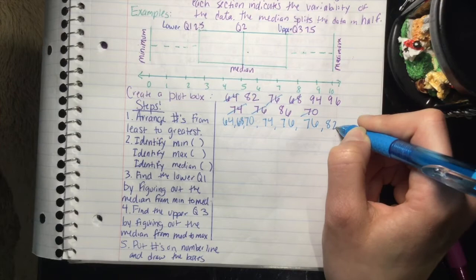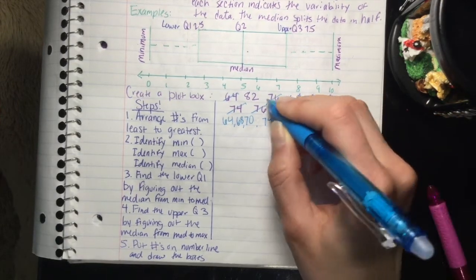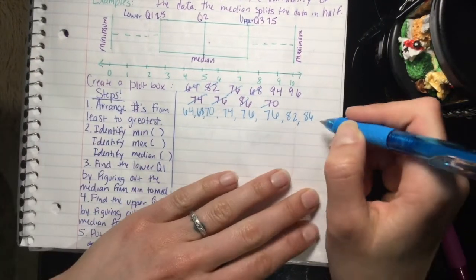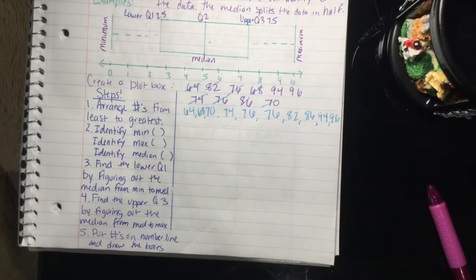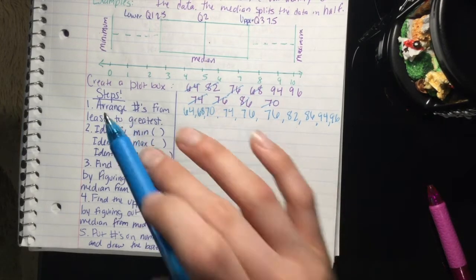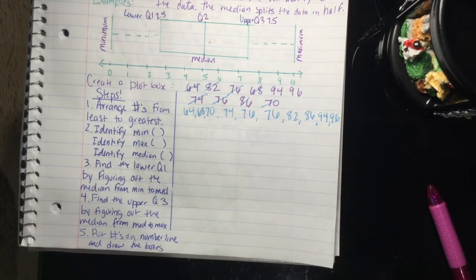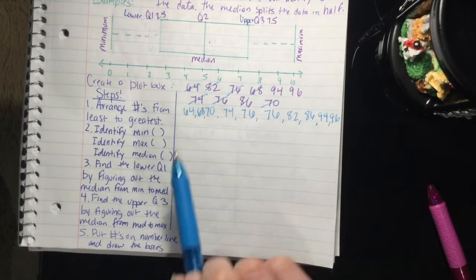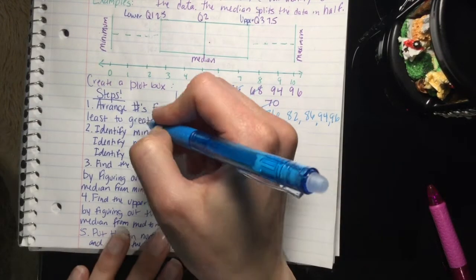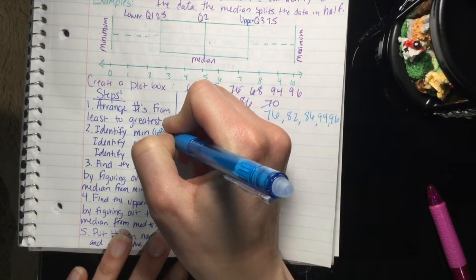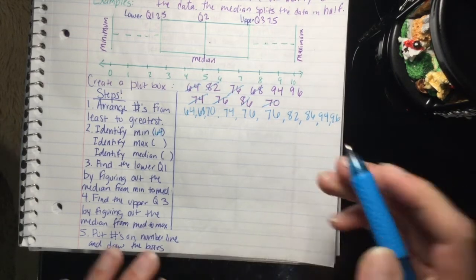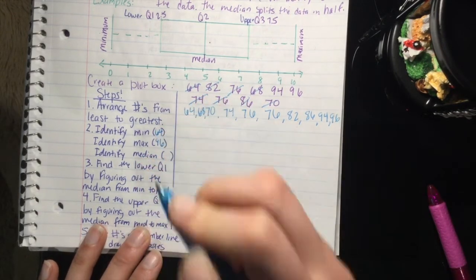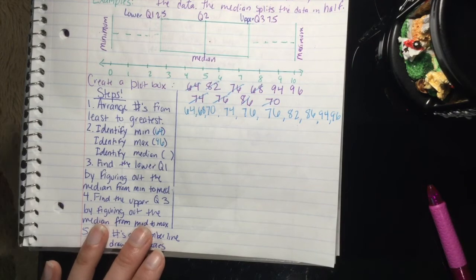Then 82, 86, 94, and 96. Okay. All right, so we did the first step. So we're going to identify the minimum. So the minimum number, the lowest number that you have, and I'm going to put it just right here. That's 64. All right, and my maximum. What is my maximum? All right, my maximum is 96. All right, then we're going to try to find the median.